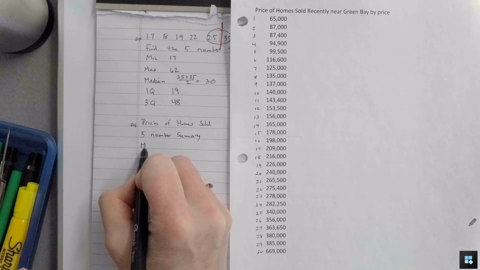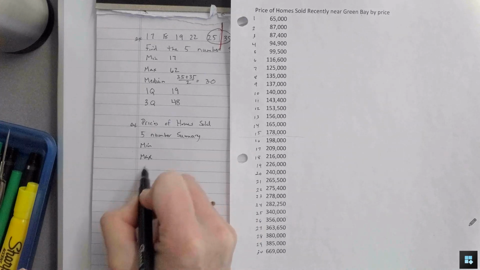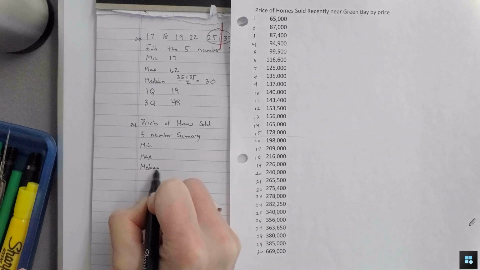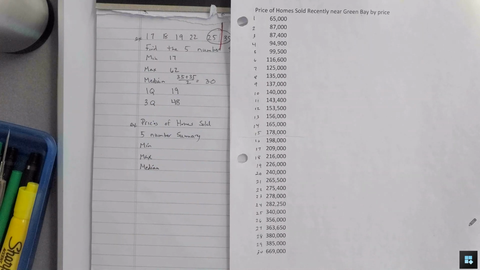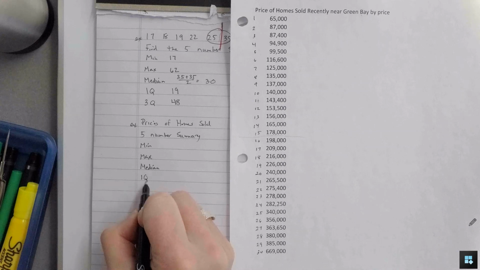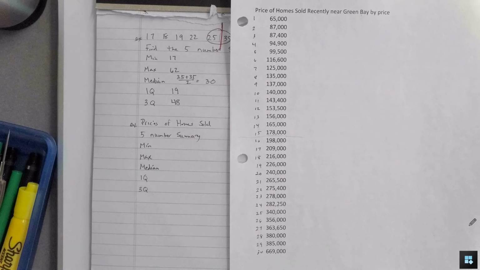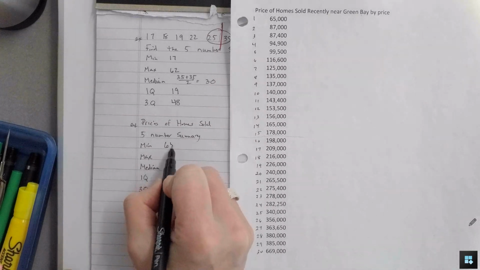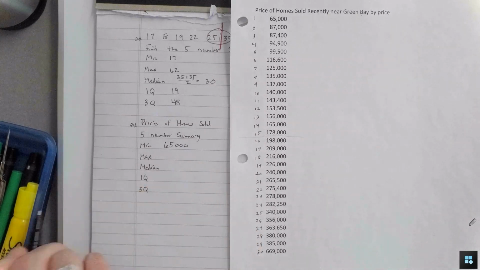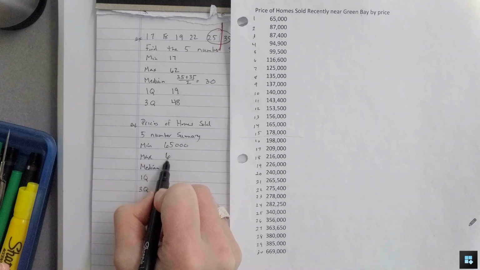So we have the min, the max, the median, then the first quartile and the third quartile. So the minimum, 65,000. Maximum, 669,000.